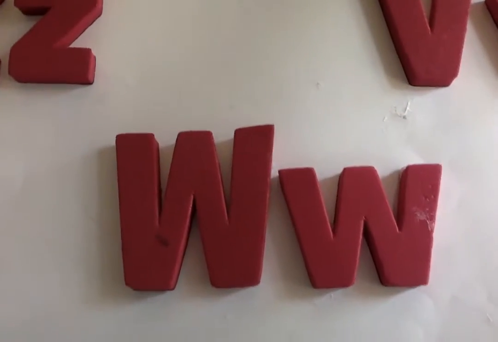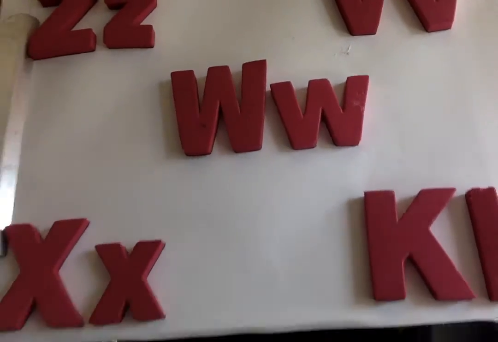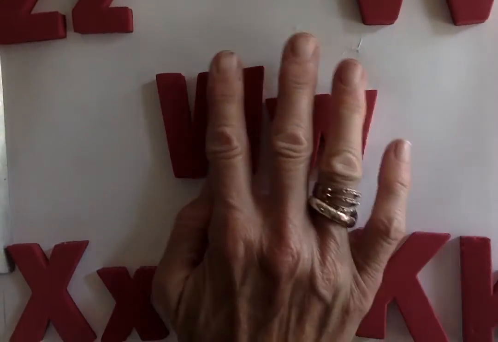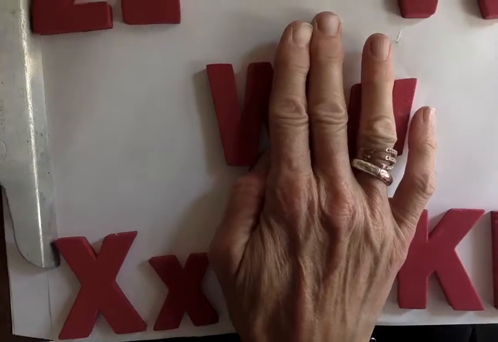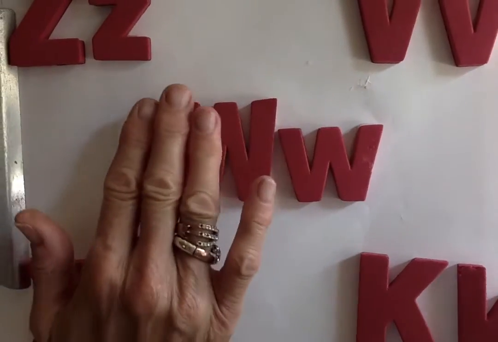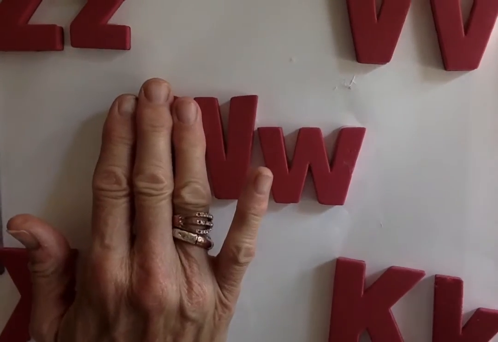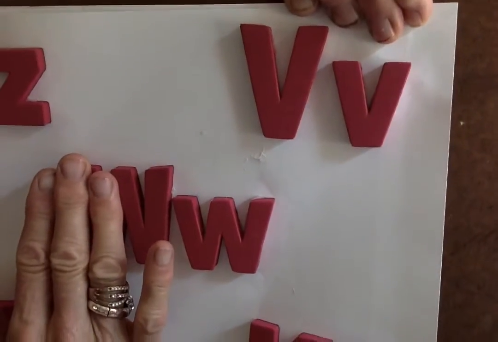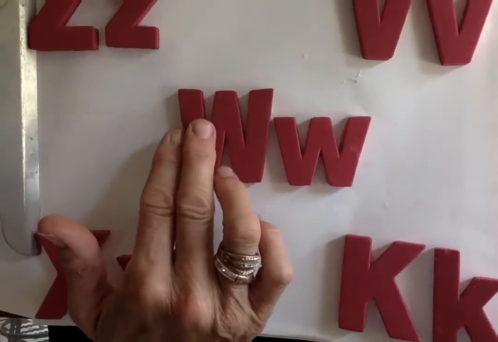Look at the W. And I love the W because if I cover this part up, it looks like the V. If I cover the other side up, it looks like another V. Two V's put together.